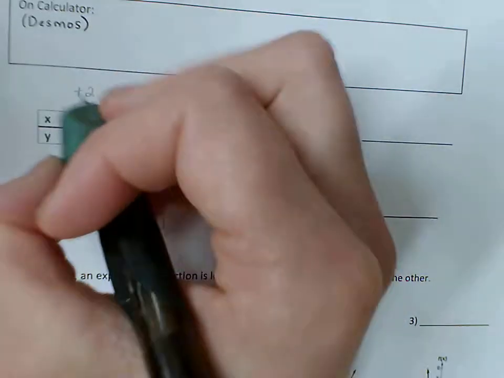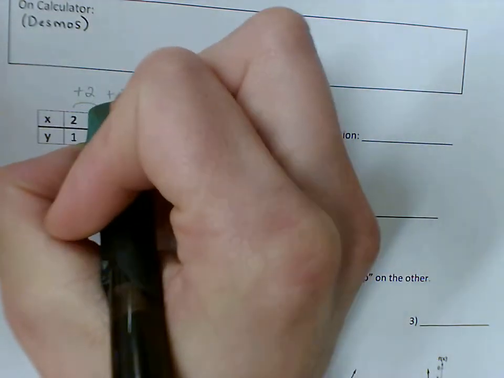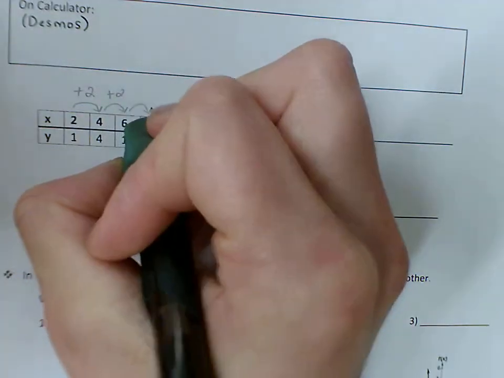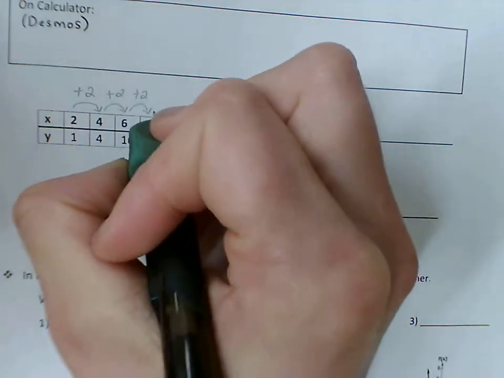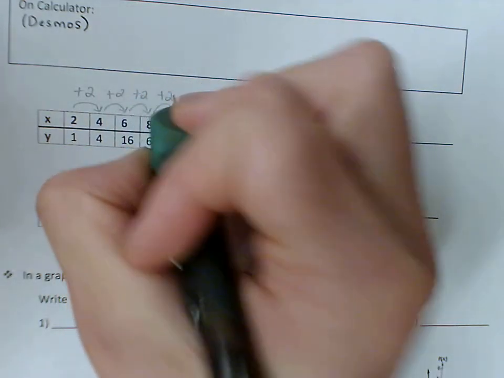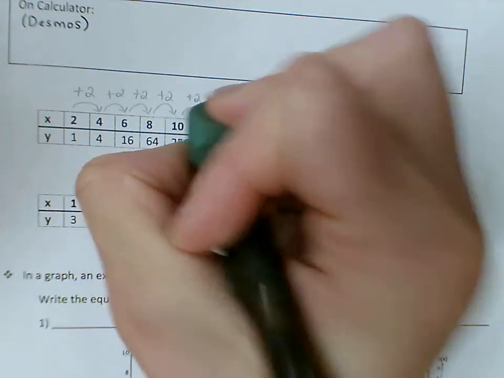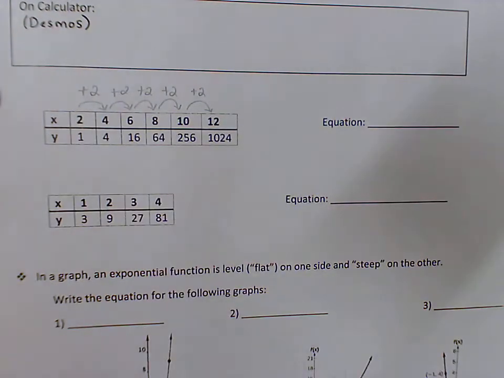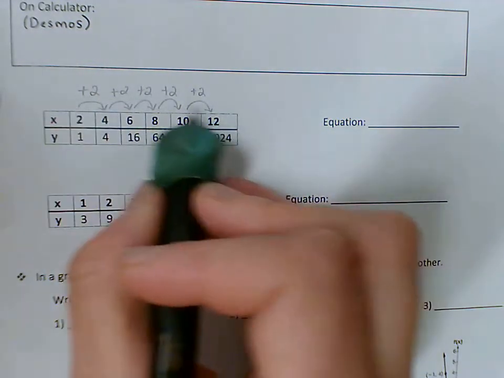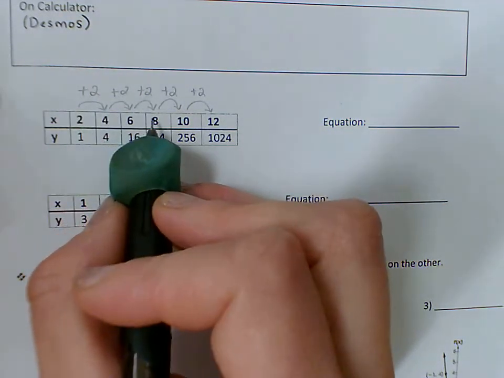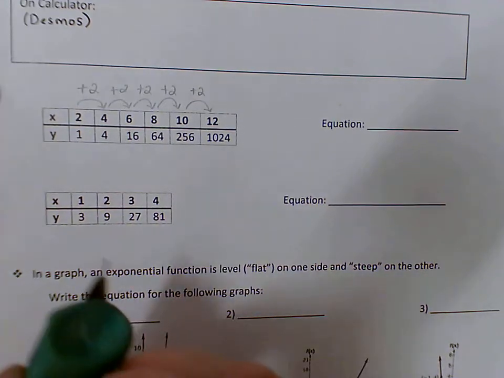Okay, so from 4 to 6, what am I doing? Well, I would be adding 2 again. 6 to 8, adding 2. 8 to 10, adding 2, and then 10 to 12, I'm adding 2. So we don't have to worry about missing a number, okay? And because the interval is the same going from x value to x value, okay?